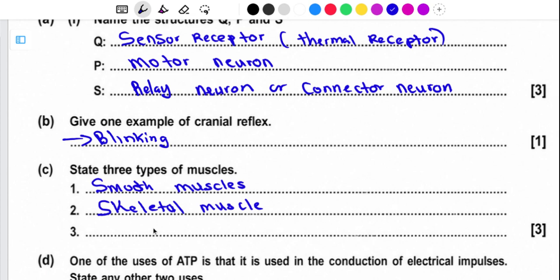Locomotion, the entire living organism is going to move from one place to another. Then movement, just the movement of body parts. Then the last one is the cardiac muscle, the one that makes up the heart. So we have the cardiac muscle or cardiac muscles. So these are the ones that make up the heart.